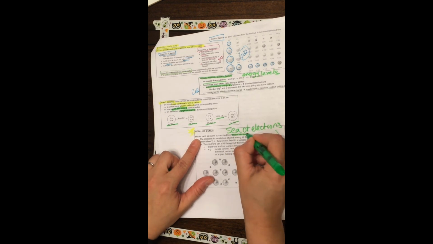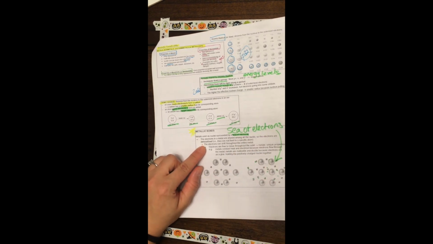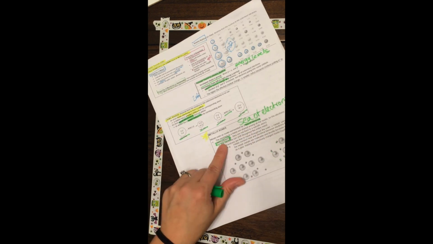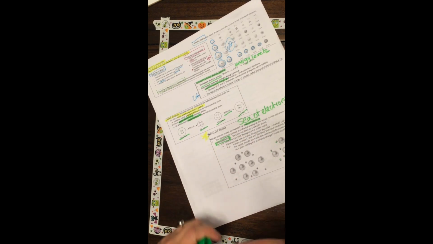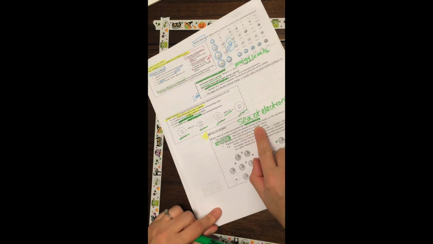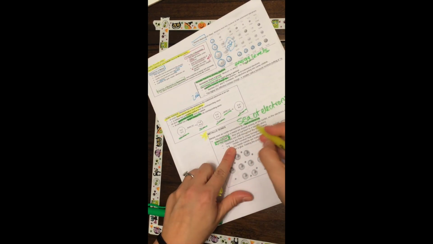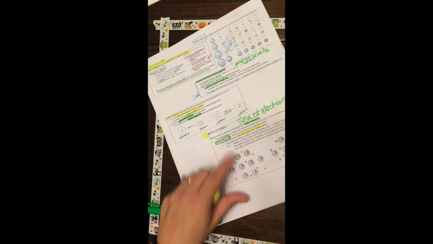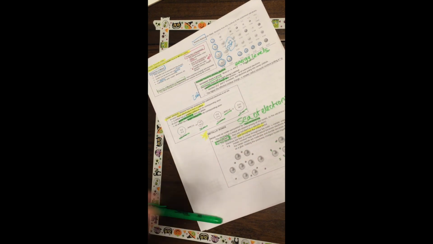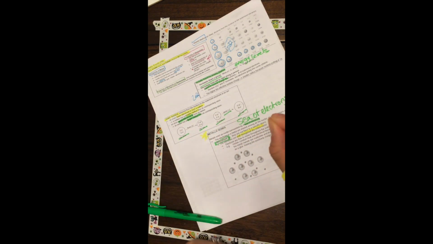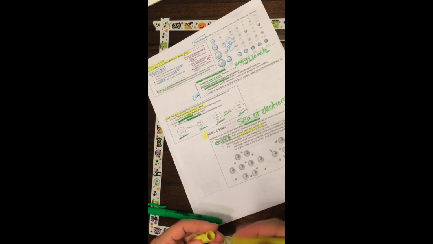The sea of electrons are also called delocalized electrons. And what that means is that they're not fixed in a specific atom. Instead, they can actually shift or move throughout the entire metal. So an electron that starts way over here can travel way over here. That explains a lot about the characteristics of metals.